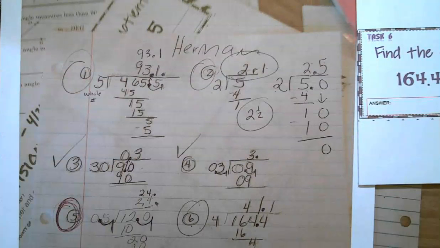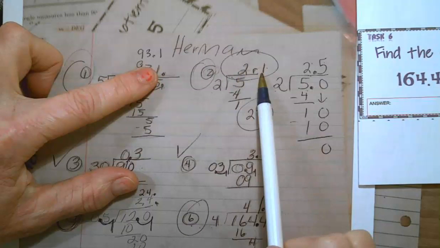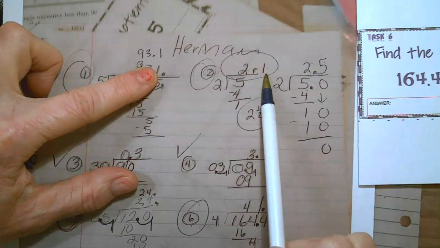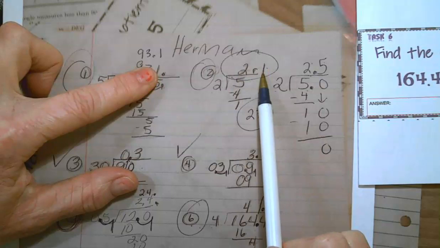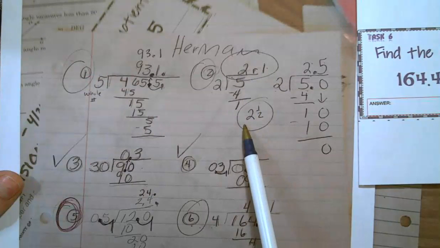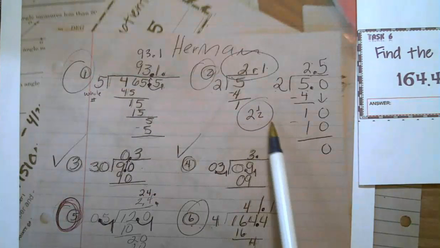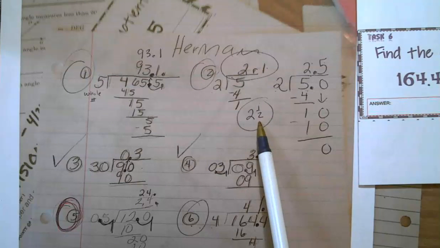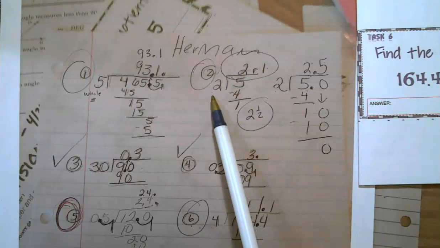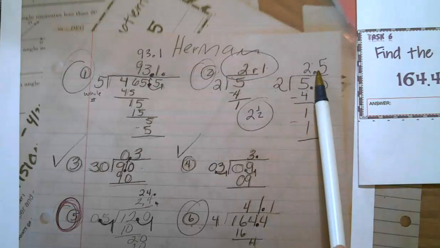So this is 3 different ways you can write a decimal number with a remainder. I can write it as a whole number remainder, 2 remainder 1. My remainder is a whole number. I can write it as a fraction, 2 1/2. The part that was left over was half of the group size I was putting it in. Or 2.5.